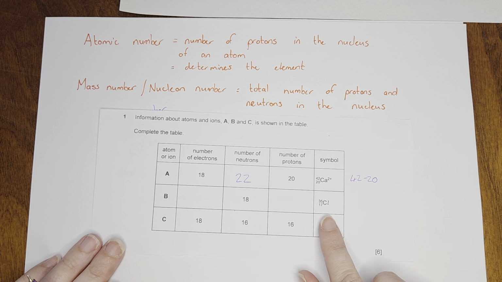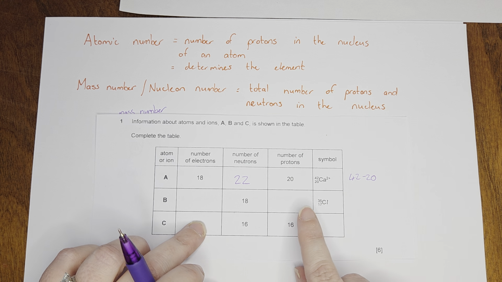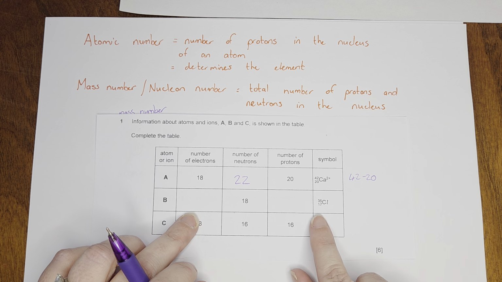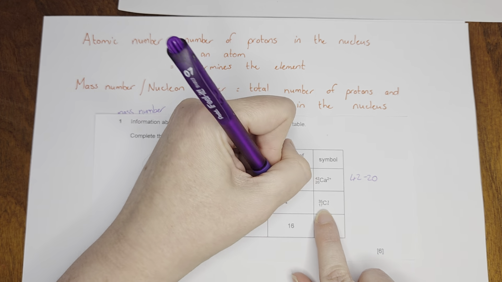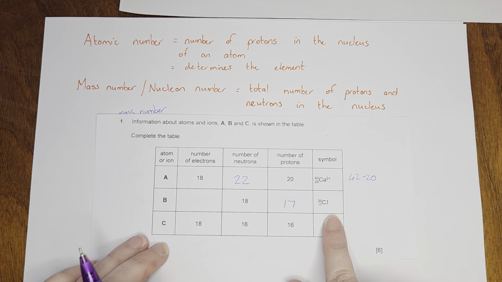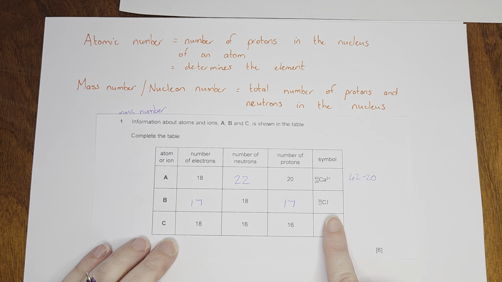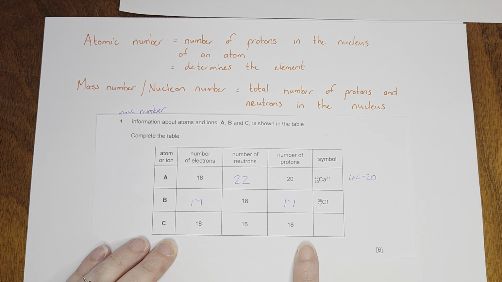For the next one, I've been given chlorine, and I need to fill in the number of protons and electrons. So the proton number, the smaller one, is 17. There is no charge here, which means the number of electrons must be the same. So it is 17. And then the last one is missing the symbol.